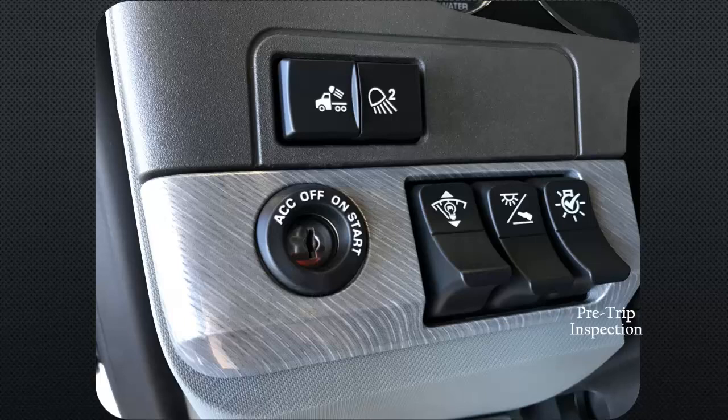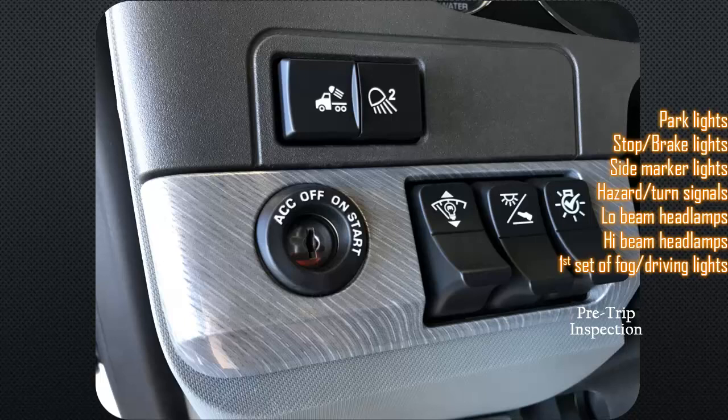The last switch in the series is the pre-trip inspection switch. When the switch is engaged, the feature will cycle through the following lights: park lights, stop brake lights, side marker lights, hazard turn signals, low beam headlamps, high beam headlamps, and the first set of fog driving lights if equipped.